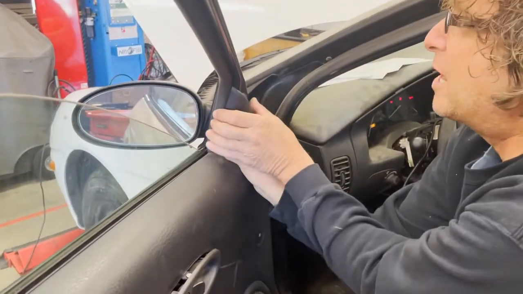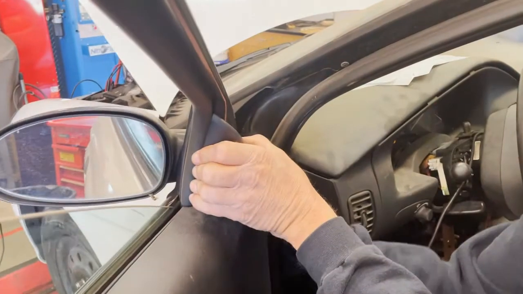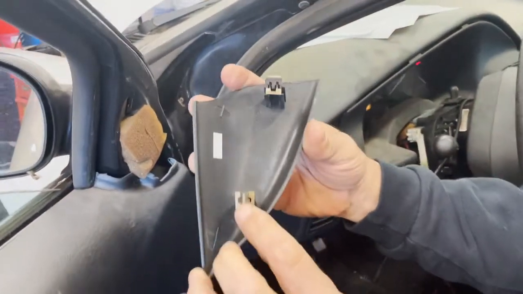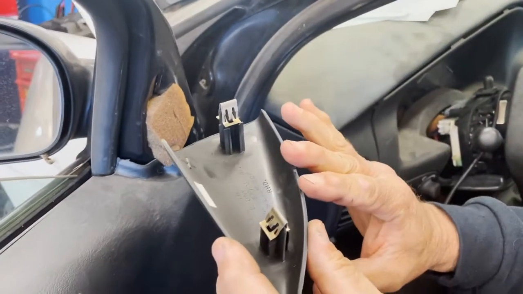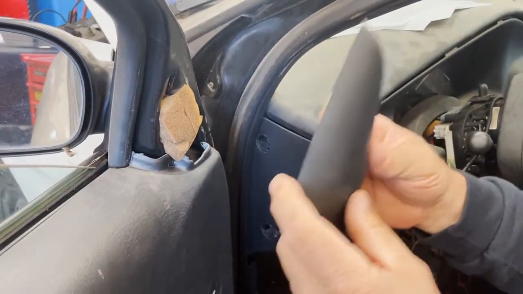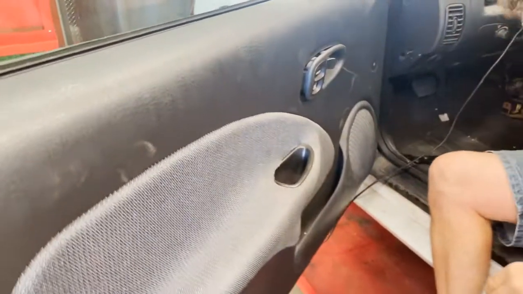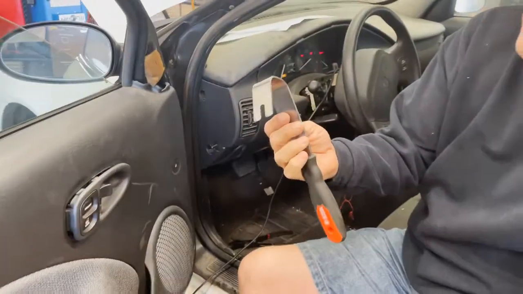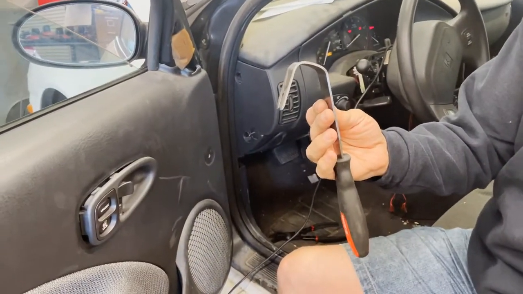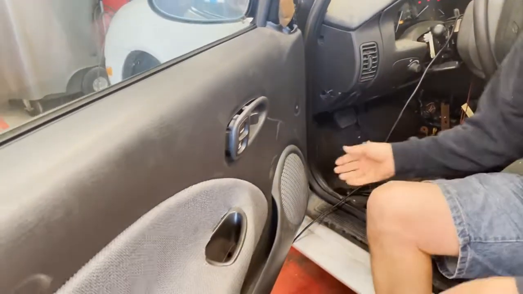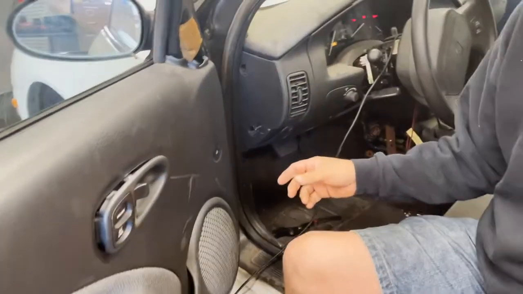Forgot about, there's a little plastic cover right here which needs to be pulled off also, and this is always just held on with a couple snaps. A lot of times I just use my fingers to get it off. If you can't, you can always use some kind of prying tool, maybe like this one. But again, you've got to be real careful you don't break anything, because you have to pay for it if you break it.